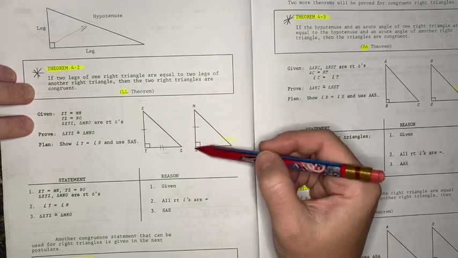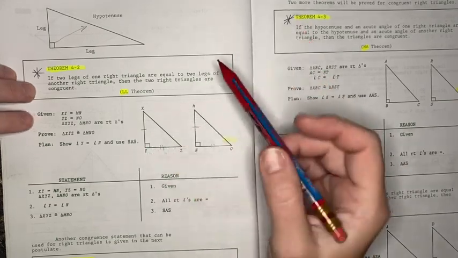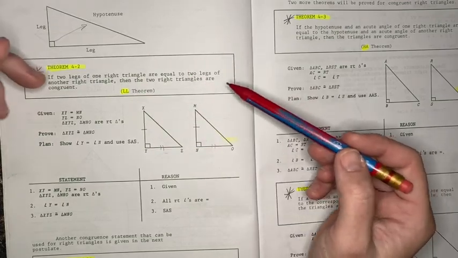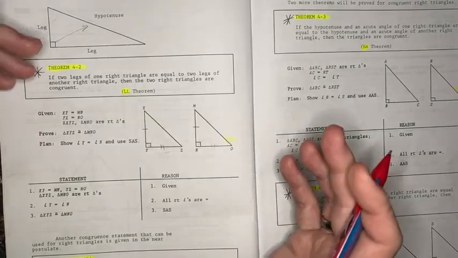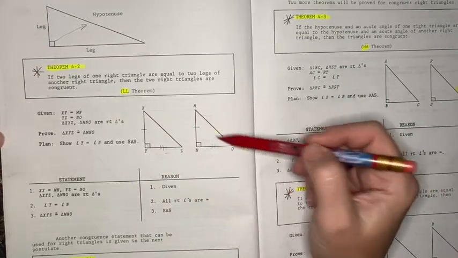This time we don't have to include this right triangle. We don't have to include this 90-degree angle. Technically, right, we have angle, side, angle. But when we're talking about right triangles, we don't talk about the right angle at all. Just the fact that we have right triangles is enough for us to say leg, leg.